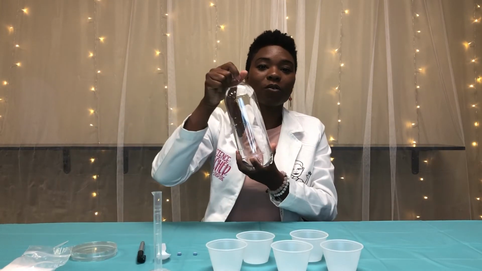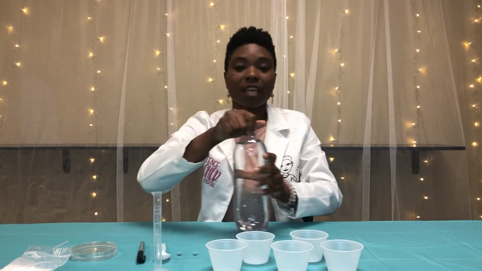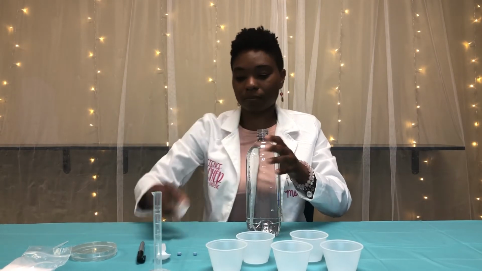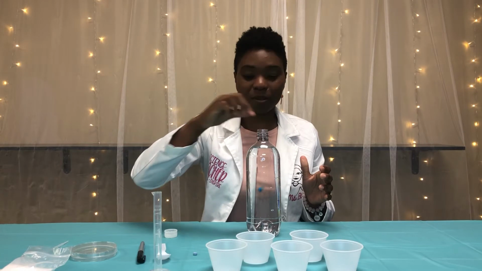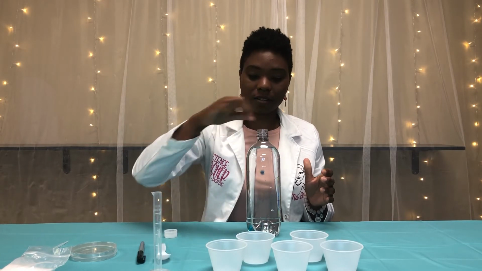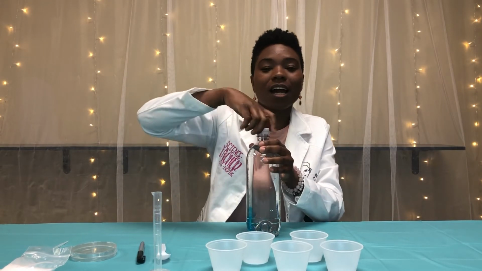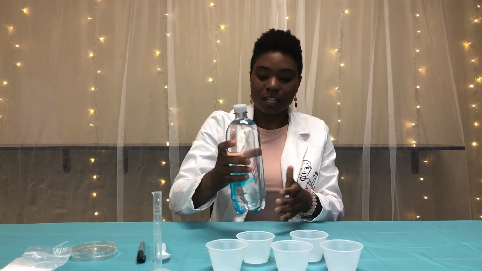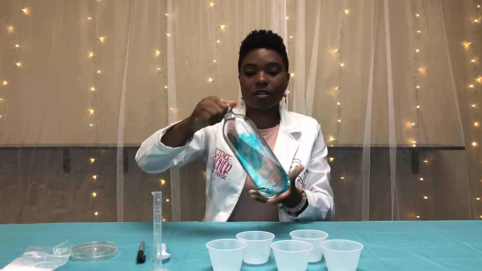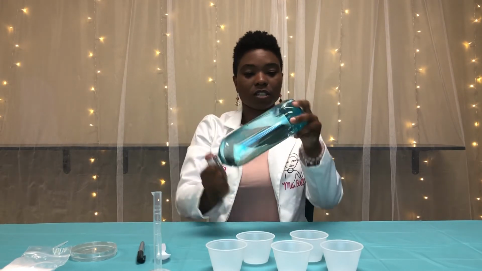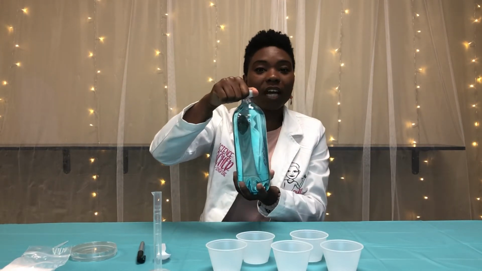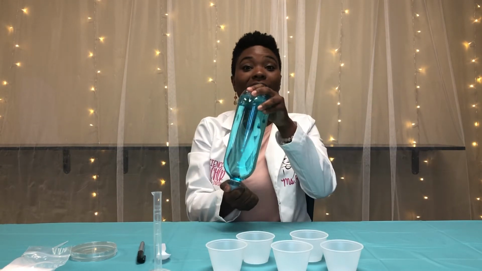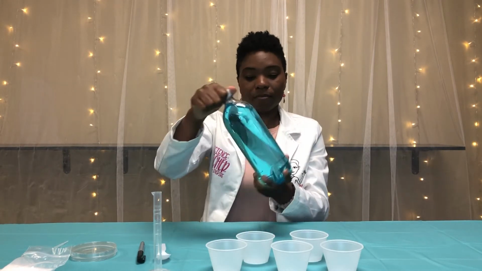Fill your bottle with water and add your 2 coloring tablets to the water. Just gonna drop those in right there. I'm gonna close the top of my bottle and swirl my tablets around just a bit. Be careful not to spill the water. I'm gonna allow those tablets to dissolve.